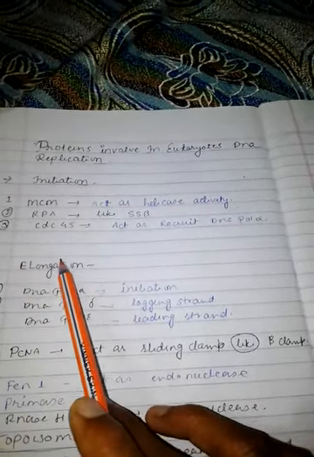PCNA acts as the sliding clamp, but in prokaryotes the beta clamp acts as the sliding clamp. FEN1 acts as an endonuclease. Primase is also involved. You all know what the primer is: it is an RNA molecule that initiates the elongation of the new strand. RNase H is an exonuclease, 5 prime to 3 prime.